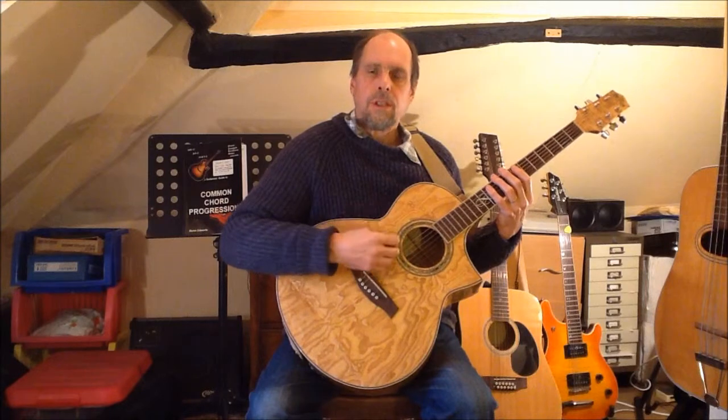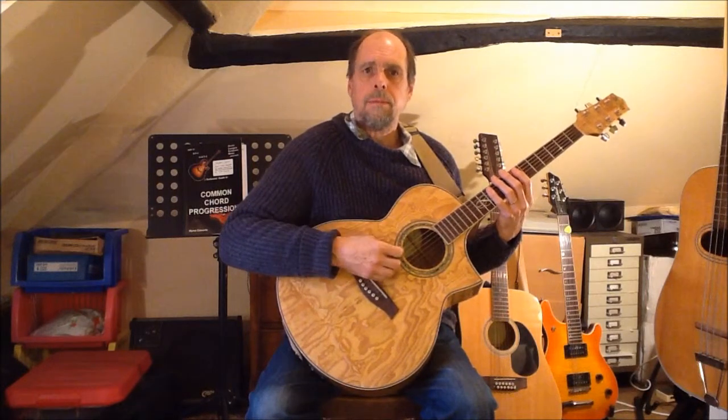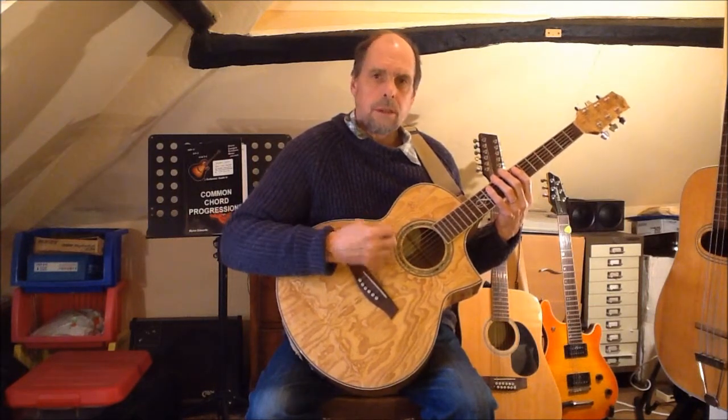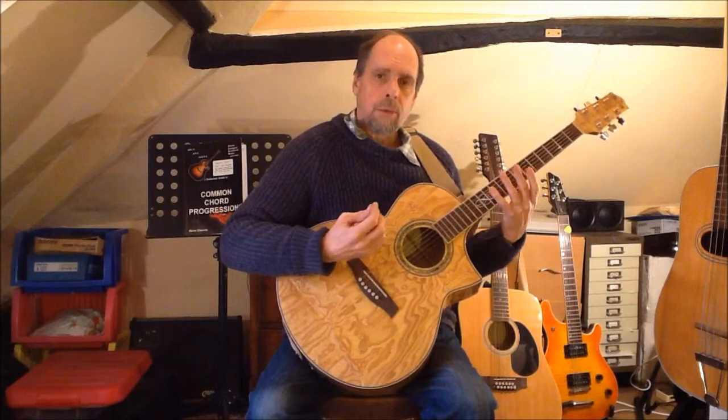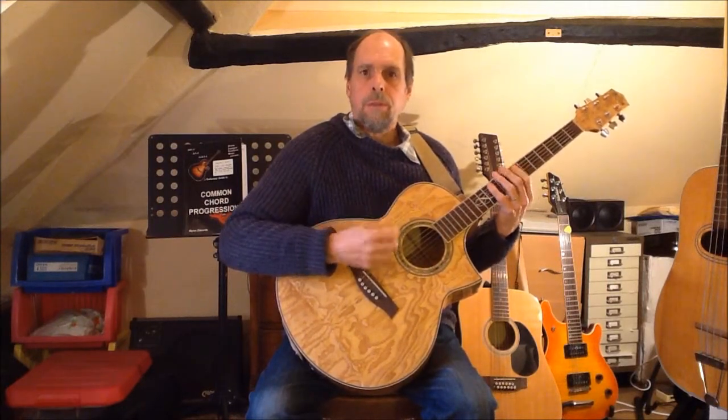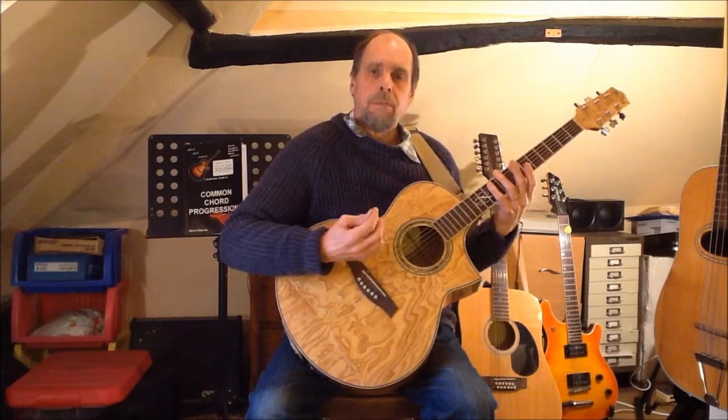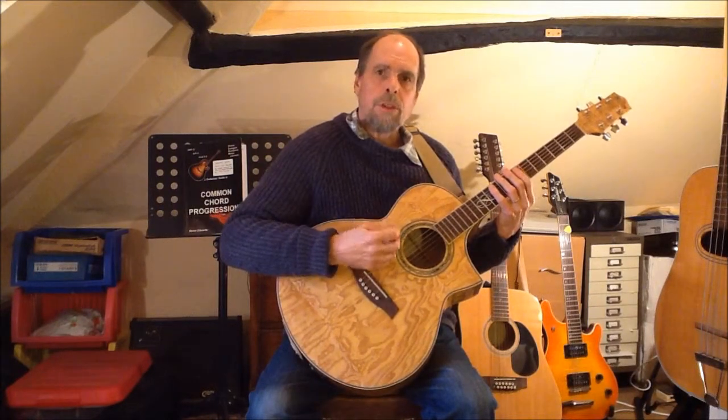So that's all the 7 modes of the major or natural minor scale. So the only remaining question is, now we know them, what do we do with them? Well, the modes can be used as the basis for composition.